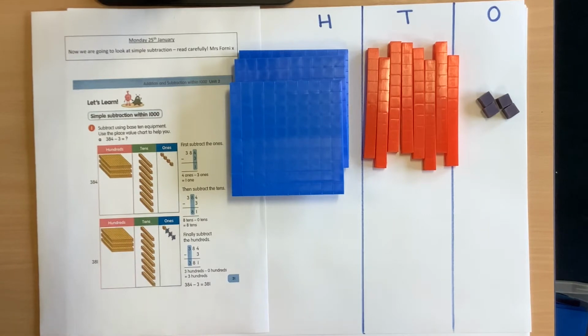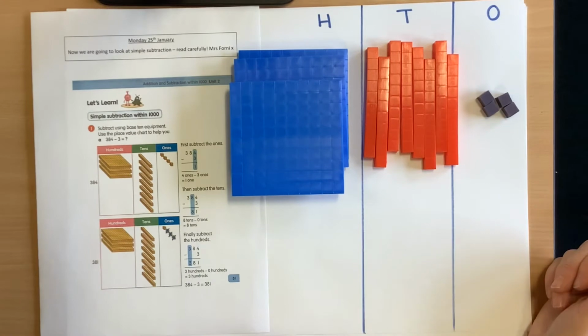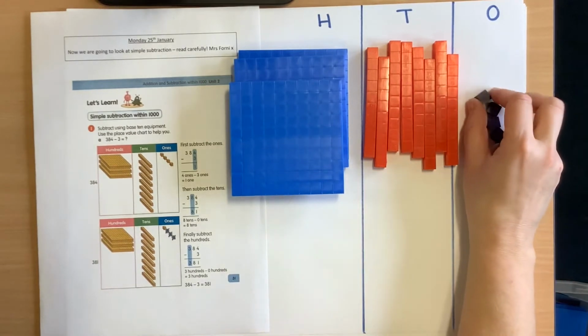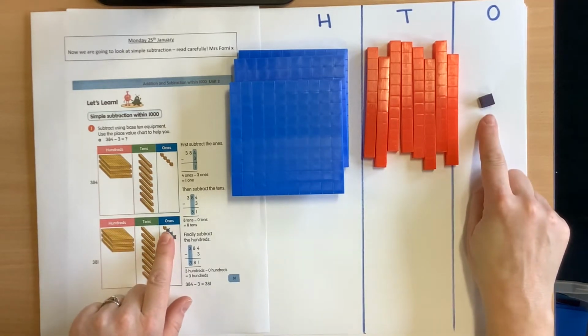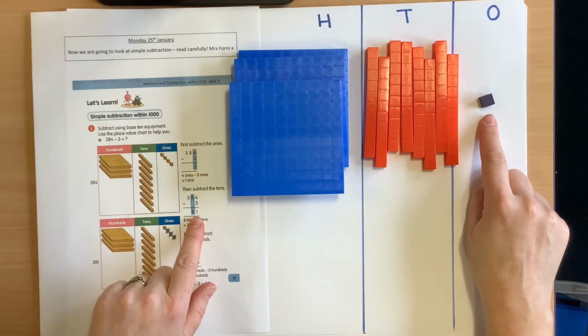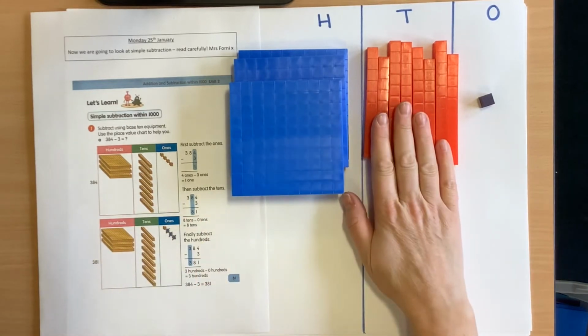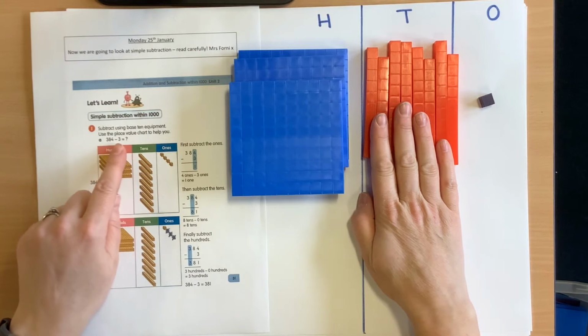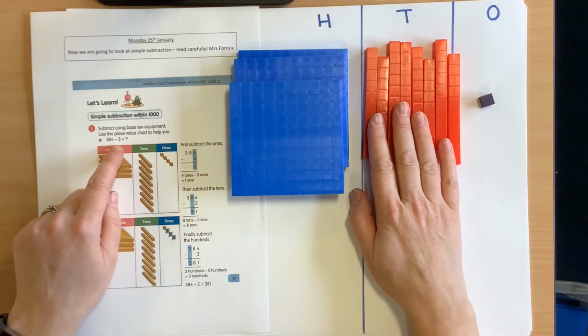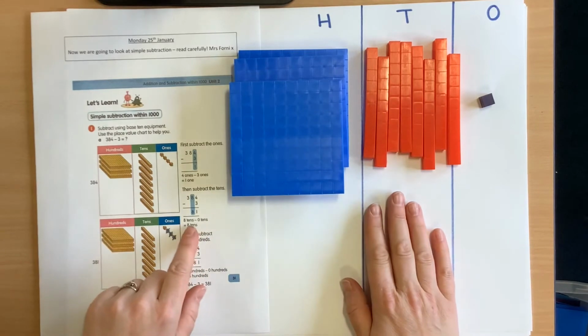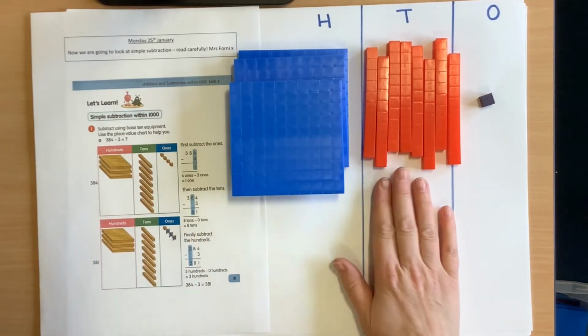So we start by subtracting the ones. We always start on the right-hand side. We've got 4 ones. We want to take away 3 of them. We can easily do that. We've taken away 3. We're just left with 1. Now to the tens. We haven't got any tens to take away because this number is a single digit number. So we have 8 tens, we take away 0 tens, we've still got 8 tens.